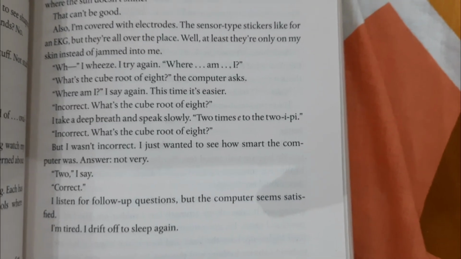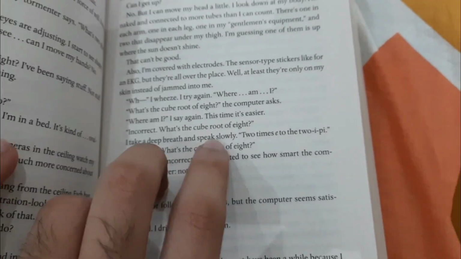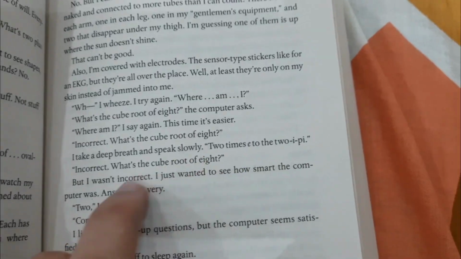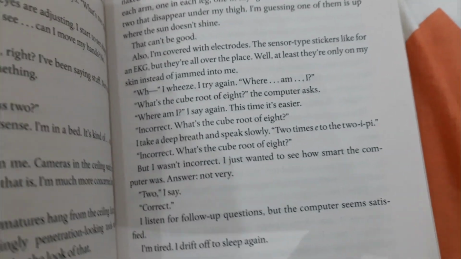So today I was reading Project Hail Mary and I saw this wonderful funny line in it. A computer asked the author what is the cube root of 8, and the author, to check the computer's intelligence, says 2 times e to the 2iπ, and the computer says incorrect. And that shows that the computer was totally dumb.